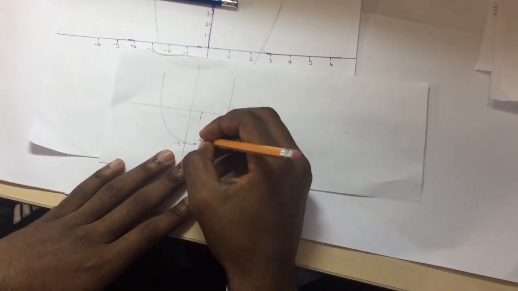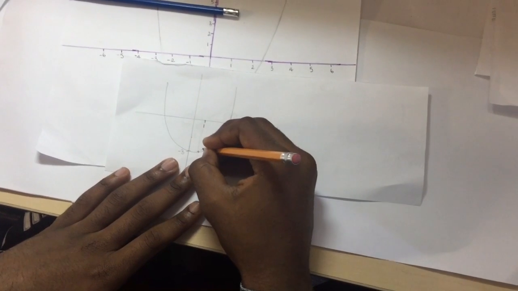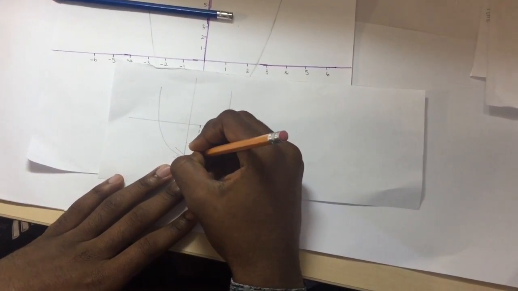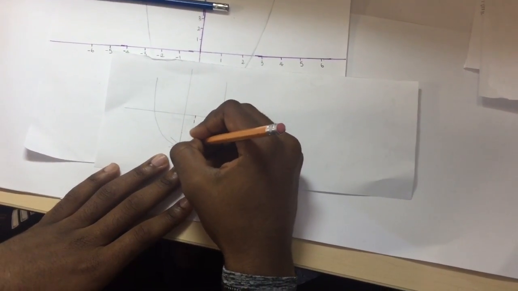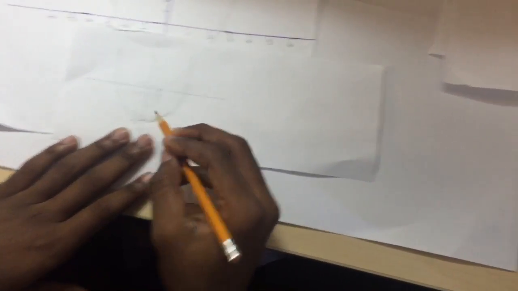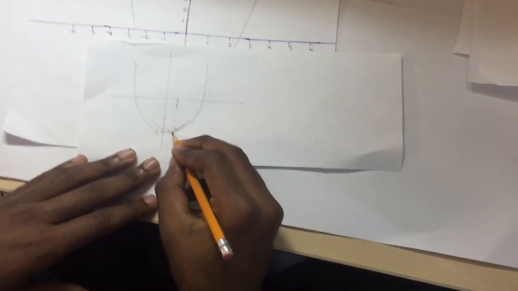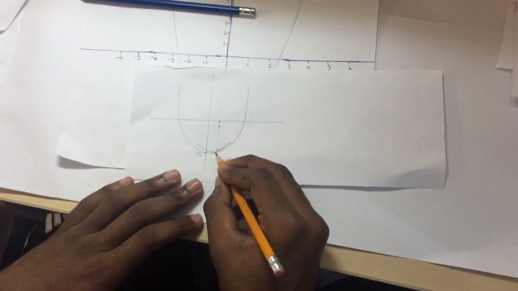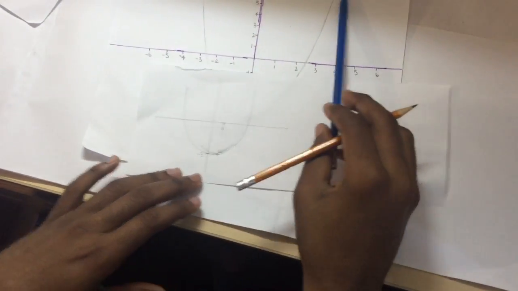So for a two-sided limit to exist, the right side must be equal to the left side. So the left side and the right side must have the same value, and the graph must be a continuous graph.